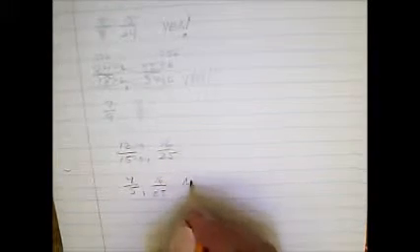Is that a safe assumption? So I think it is. Because this is already simplified and I'm looking at this compared to this, these don't look anything alike. So therefore my answer would be what? Do these form a proportion or not? No, they don't.